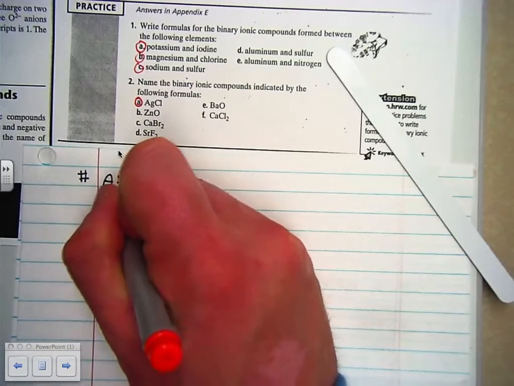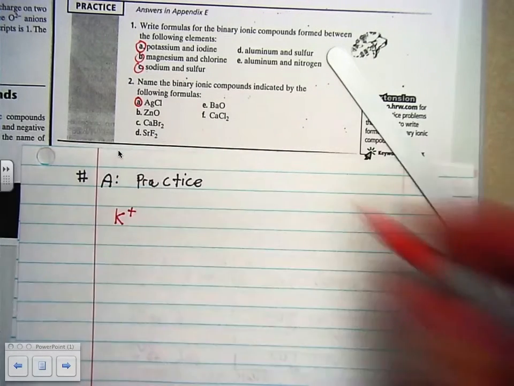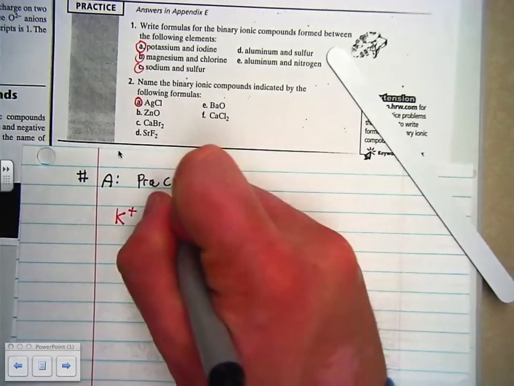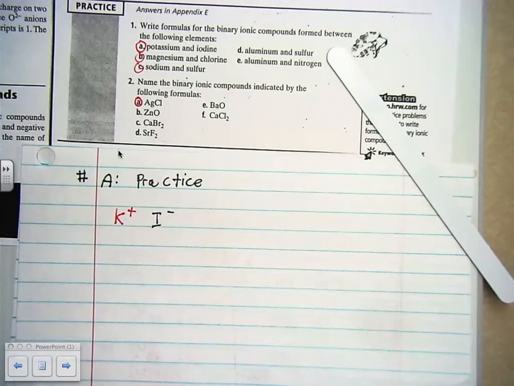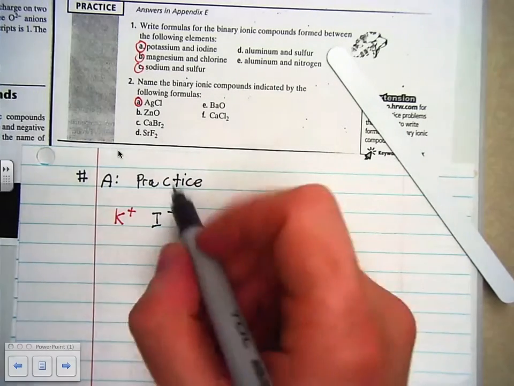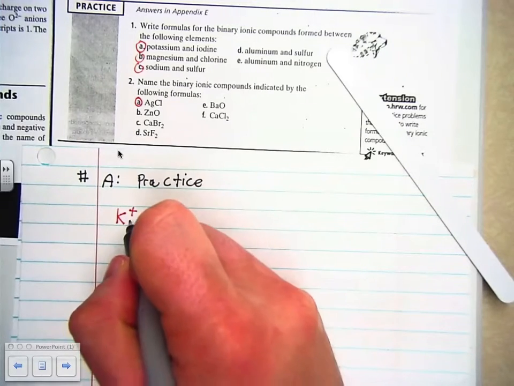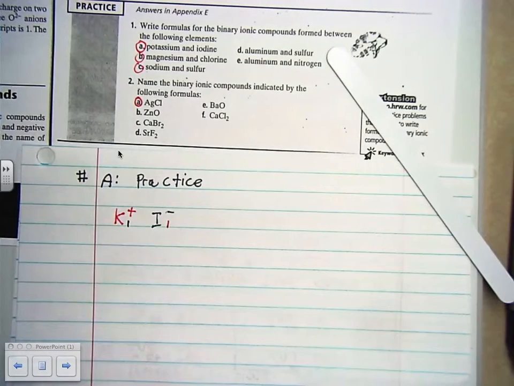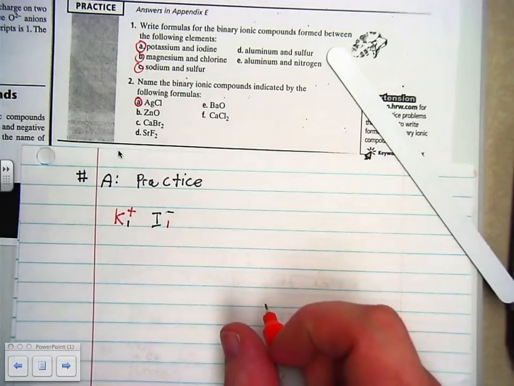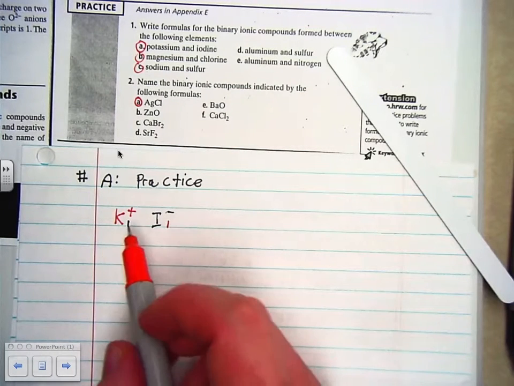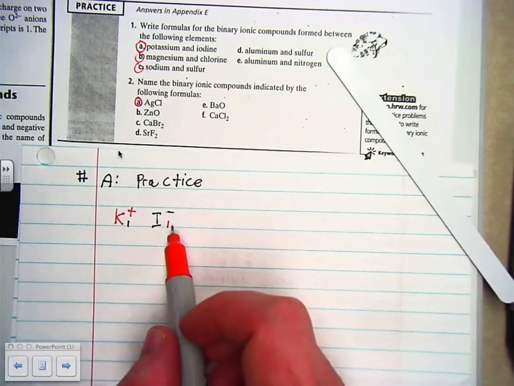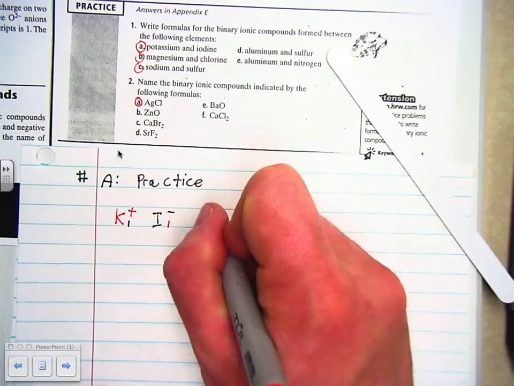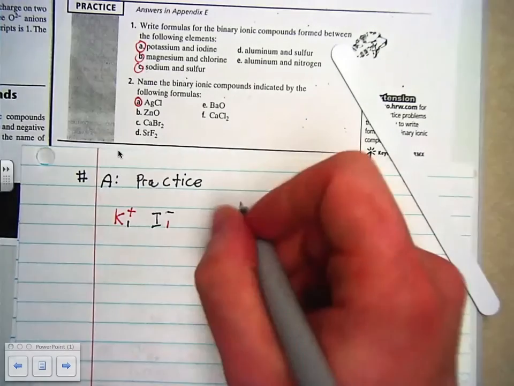Potassium is K, plus 1 charge, and iodine is I, negative charge. Alright? Remember step 2 said cross over the charges. Well, iodine has a negative 1, so I'll put a 1 here. Potassium has a positive 1, so I'll put a 1 here. So I've just crossed them over. Step 3, check for the largest common factor. Well, the largest common factor of 1 is 1. So what is the whole number ratio? It's 1 potassium for every 1 iodide.